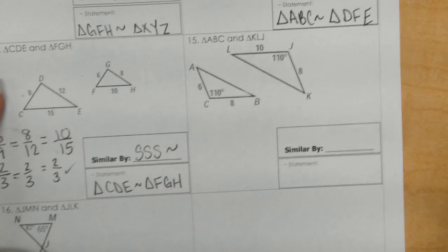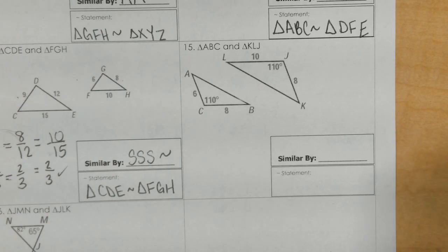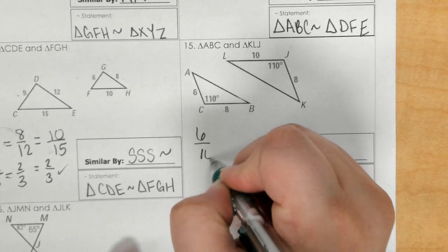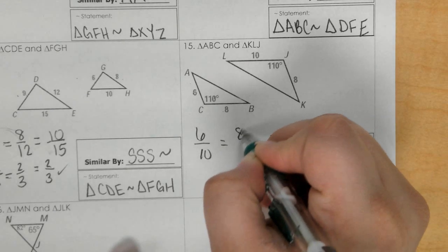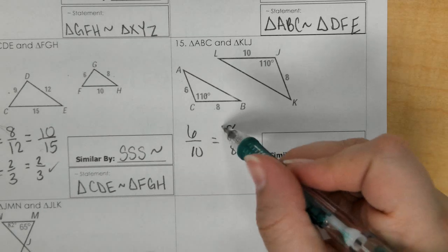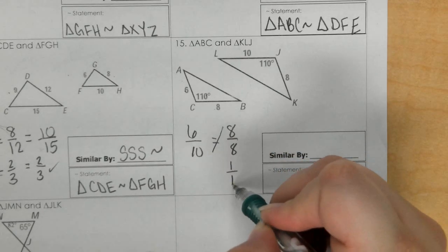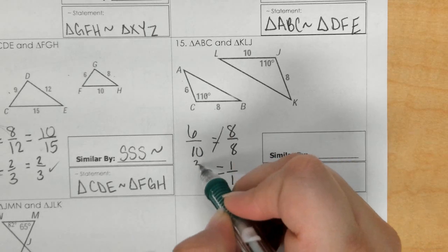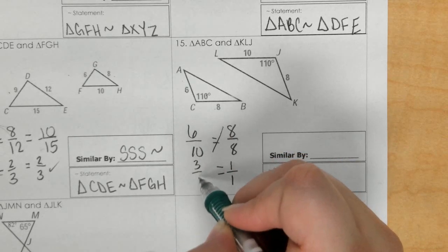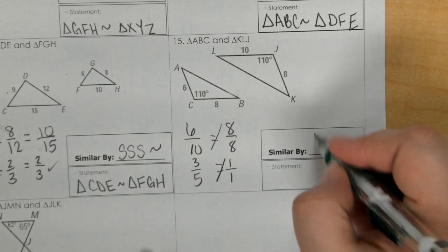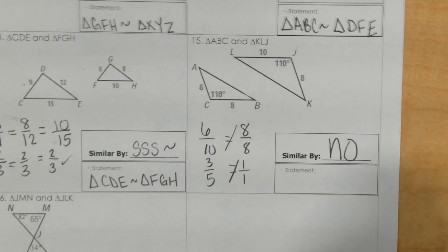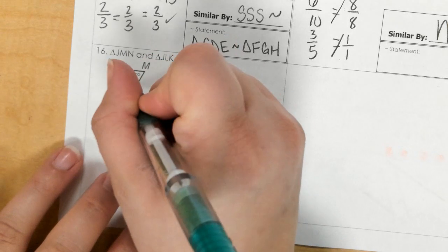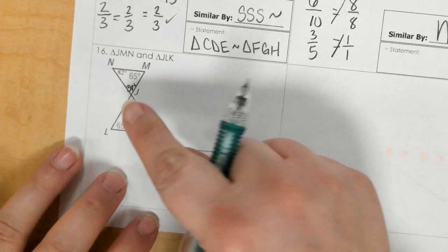In number 15, we have side, angle, side. So 6/10, 8 over 8. And that is not similar because 1 over 1 does not equal, what, 2, 3, 10 divided by 2 is 5. Does not equal 1 over 1. So no, not similar.